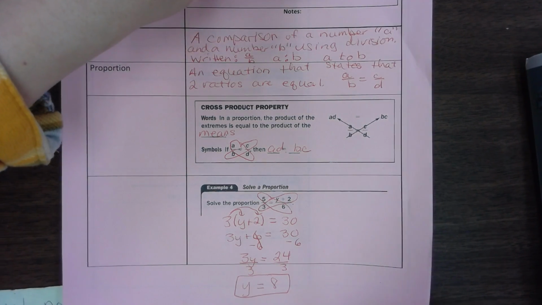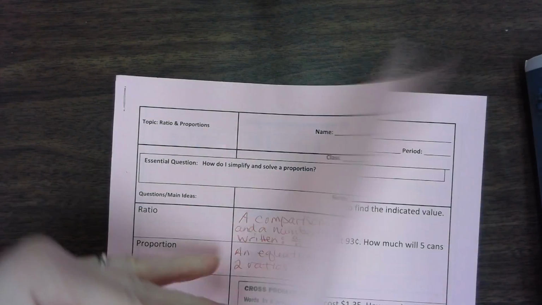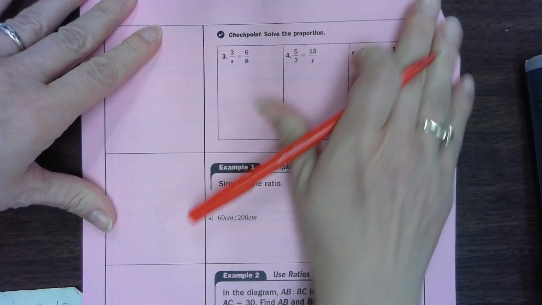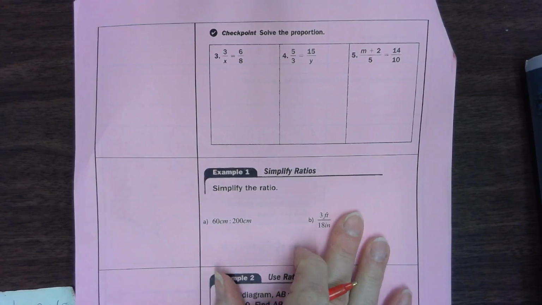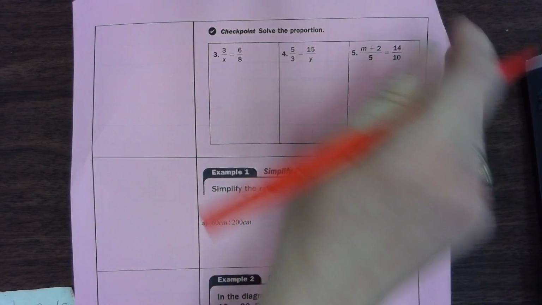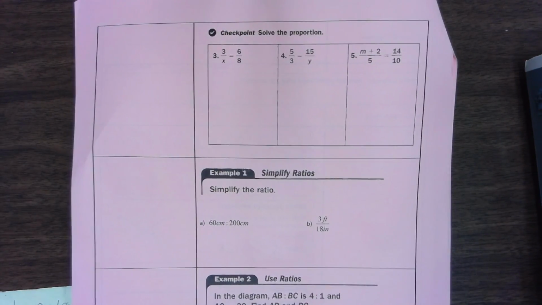All right, I'm going to move on. If you need to pause the video to finish writing that, go ahead and do that. All right, some more algebraic ratios, and then we'll look at what other ways we would use this.